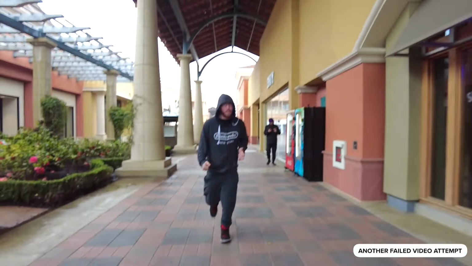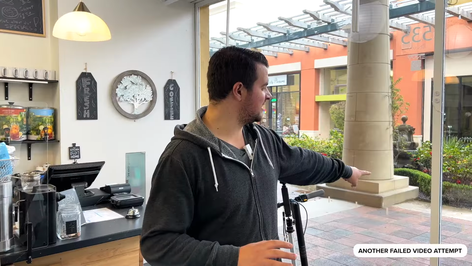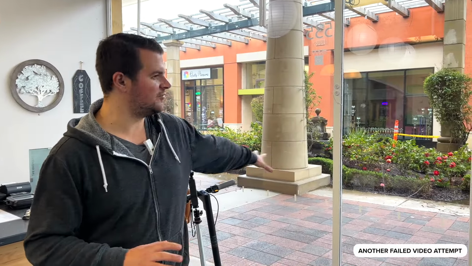Now, these were just test shots. If you can see outside, it's a lot of brick path, and we're going to be filming actually on the road or on a sidewalk, so it's going to be a lot smoother. We're not going to get all of those micro bumps. Tomorrow, we're going to be filming with this on one of our commercials, and we'll show you the results from that.